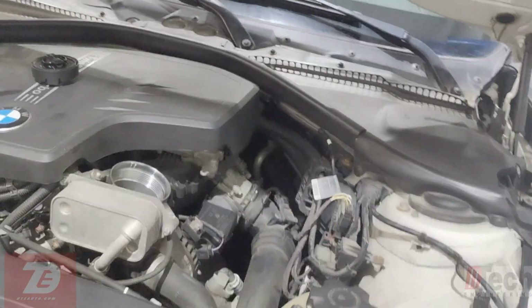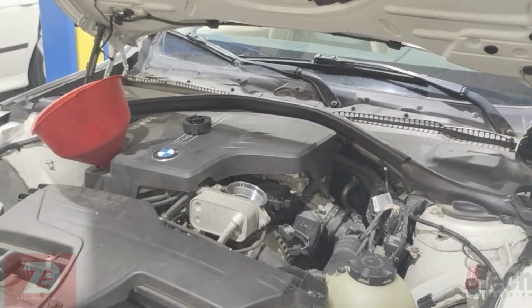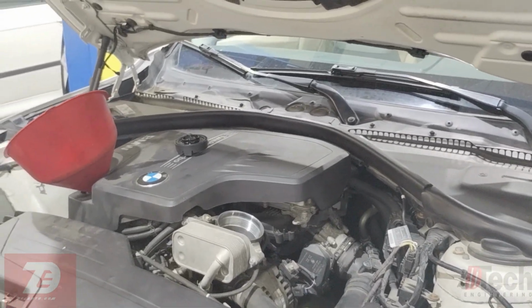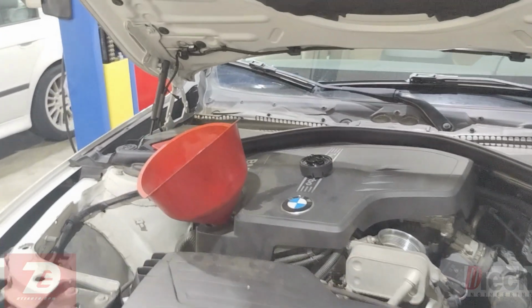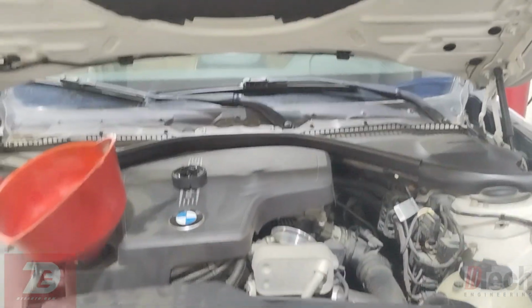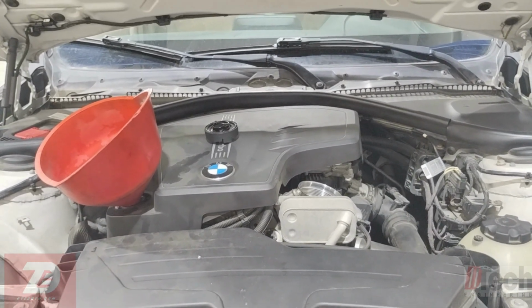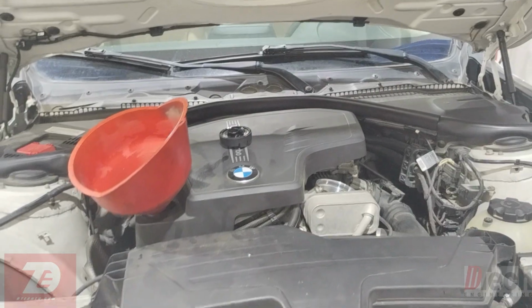I didn't show, or I forgot to mention, when it was running, the oil level display in the car was right at the correct level. So I know it's not a level or amount issue. So we're gonna see if it's an oil type issue before doing anything crazy.